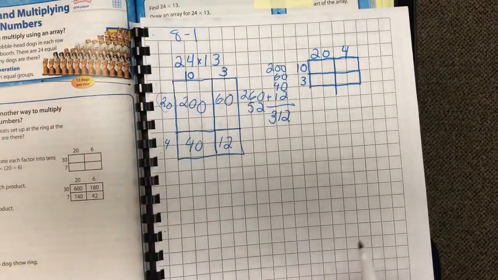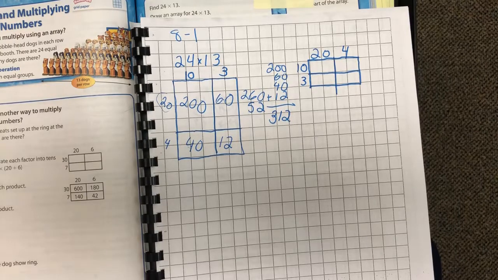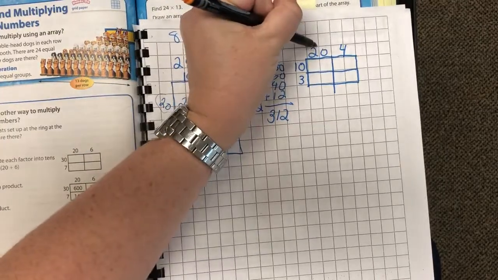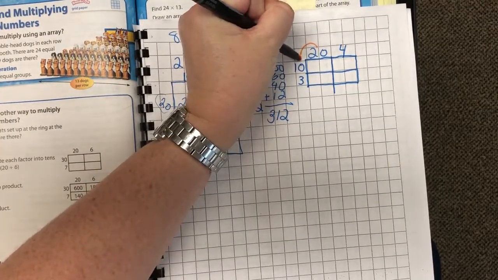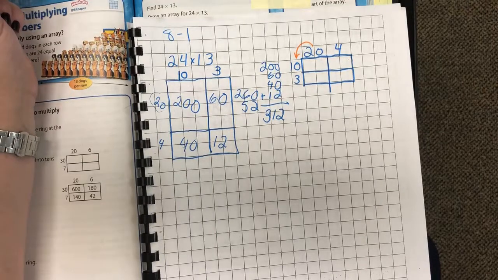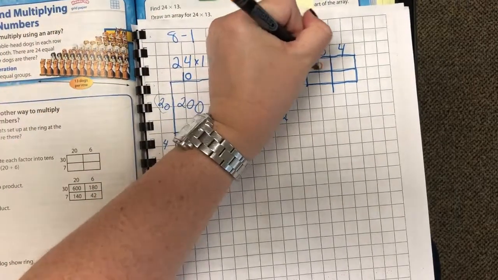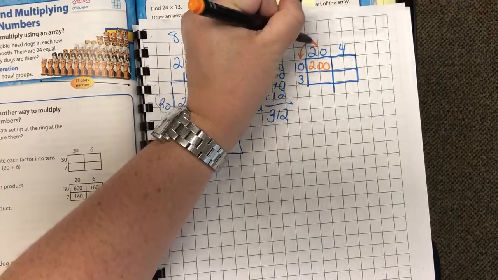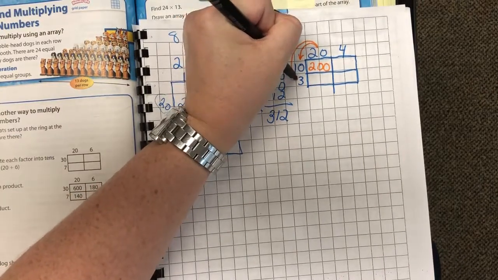Now, here's what I'm doing. I am going to multiply each thing. First, I go 20 times 10. What is 20 times 10? 200. Fill that in.